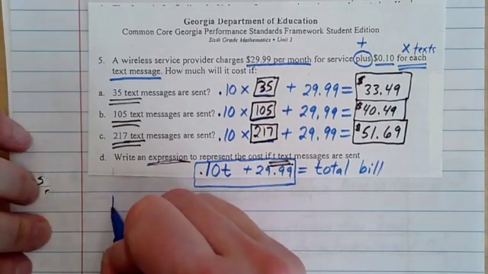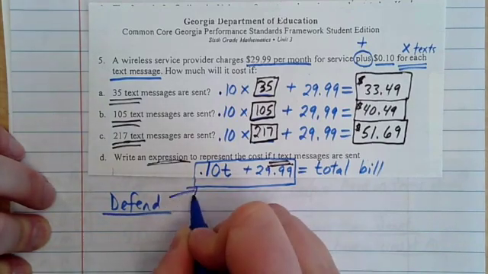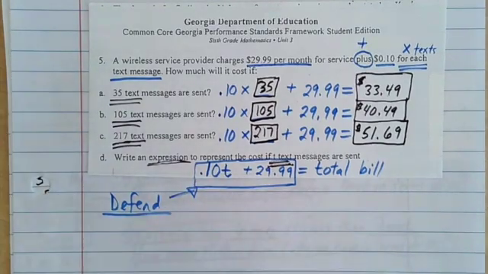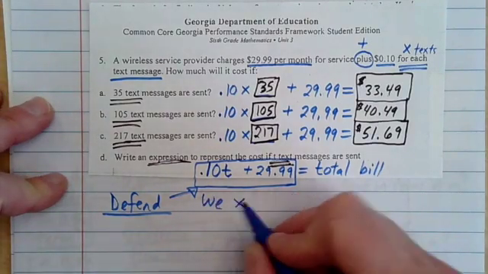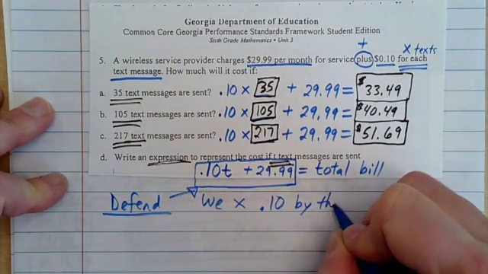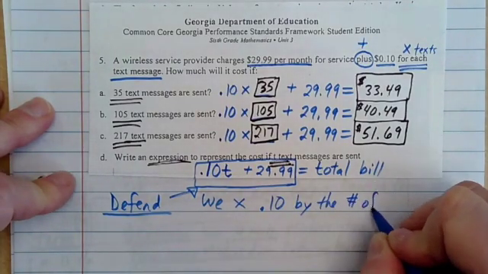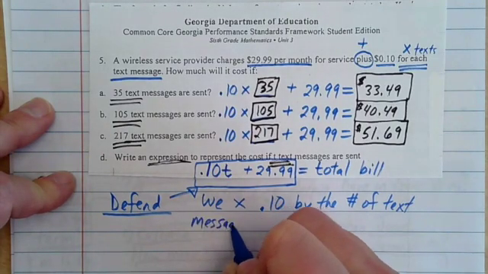I want you to defend this answer up here. Defend why you're multiplying. Why are you adding? What would you say there for that? Well, we multiply 10 cents by the number of text messages.